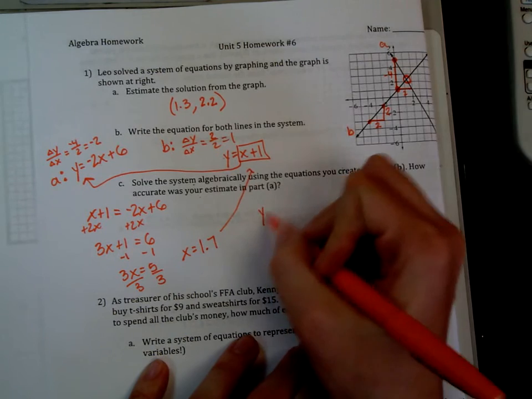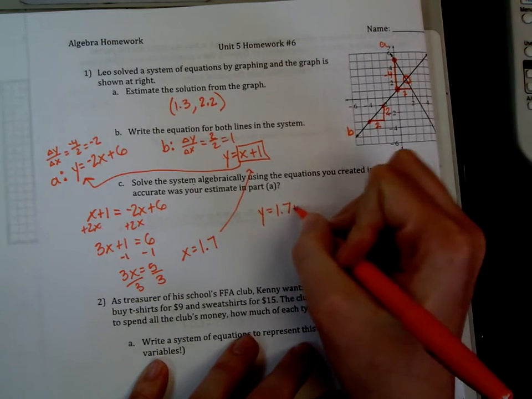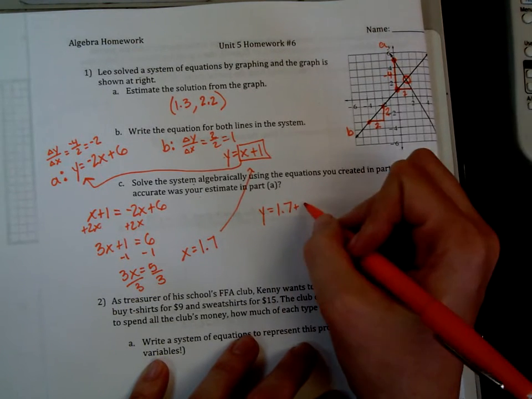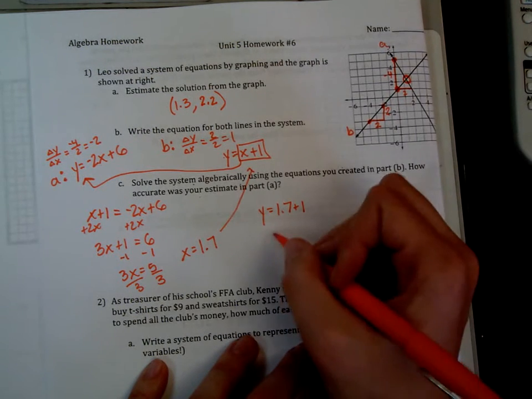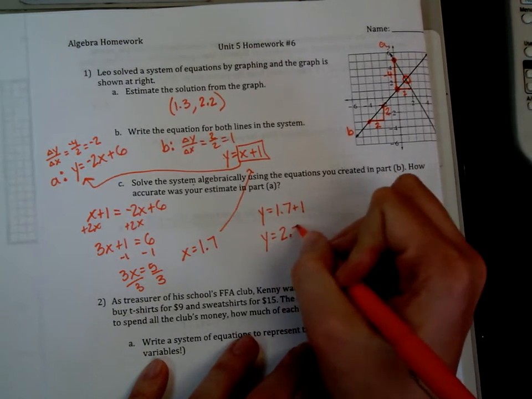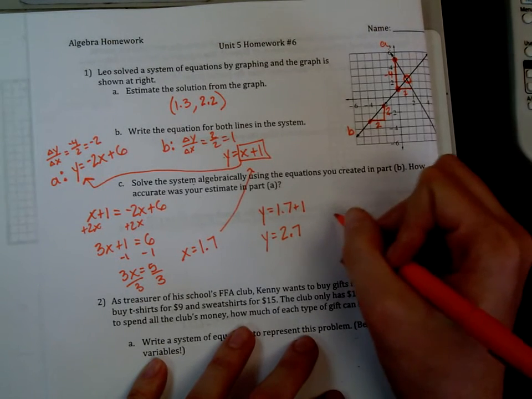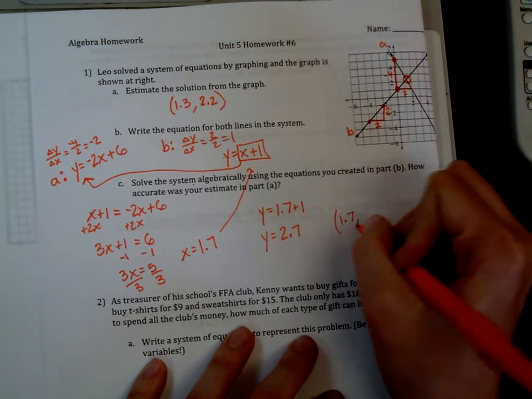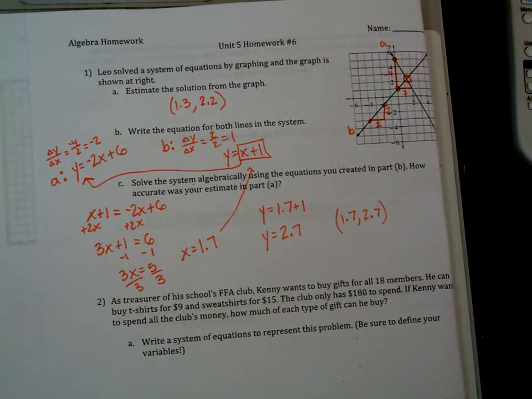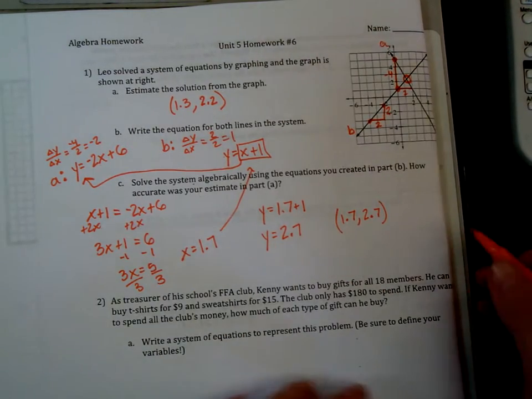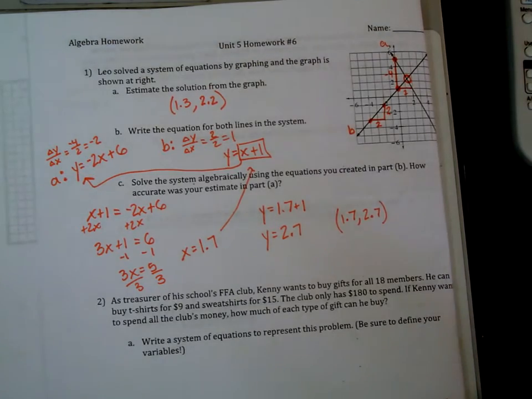So we get y equals 1.7 plus 1. So we get that y equals 2.7. So the solution is 1.7 comma 2.7. So how accurate was your estimate? Pretty accurate, but the decimals are a little bit off.